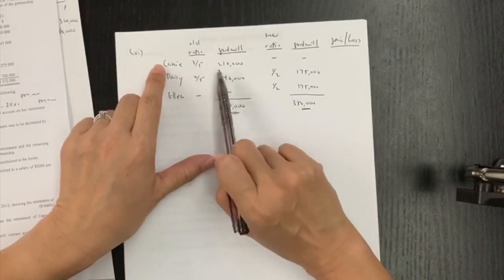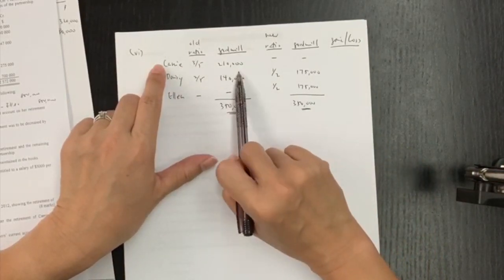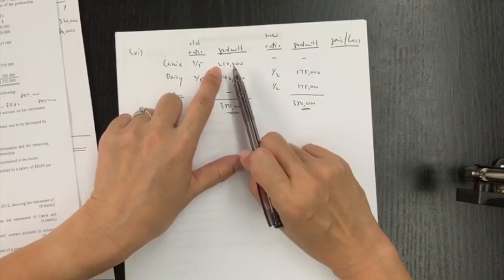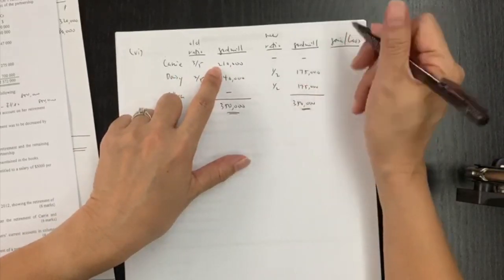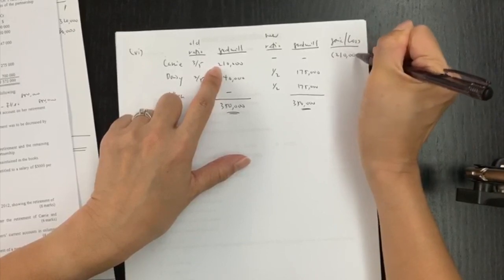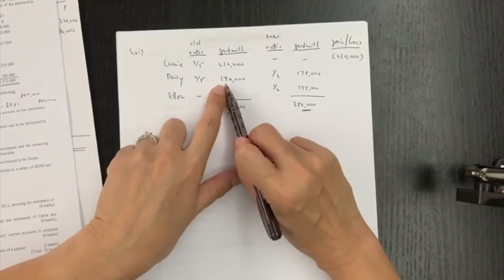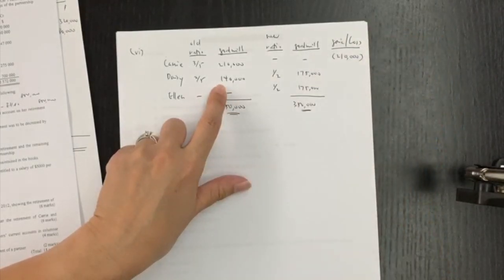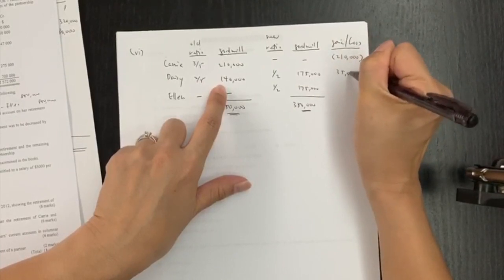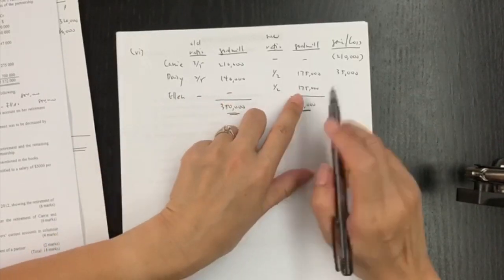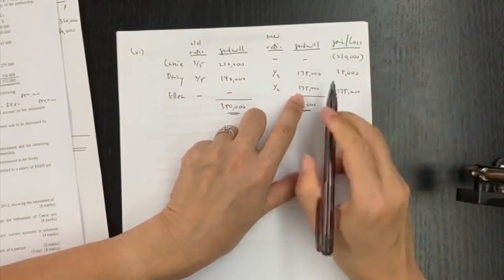So look at Carrie. So who established goodwill? Remember, always the old partner established. So Carrie should get 210,000, but now Carrie has a loss, which is not fair to her. Okay, and look at Daisy. Daisy should get 140, but now there's a gain for Daisy. So 175,000 minus 140,000. So this is a gain. Okay, and Ellen should get no goodwill, but now she gets 175. So this is a gain to Ellen.